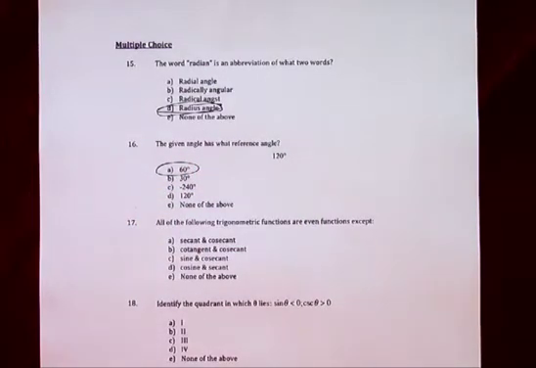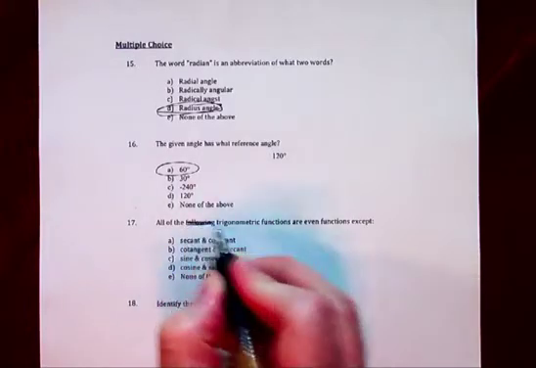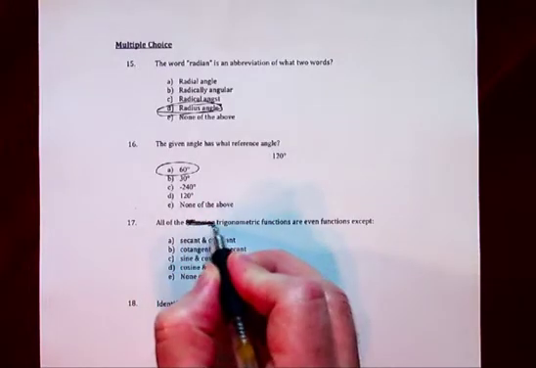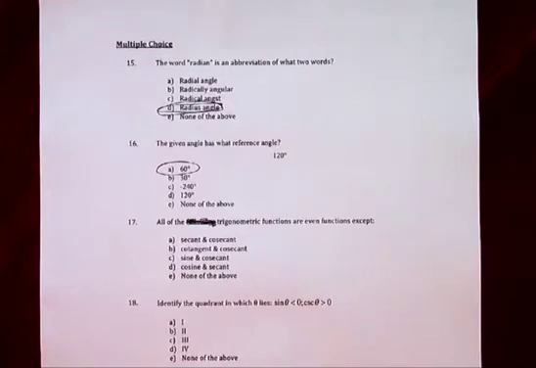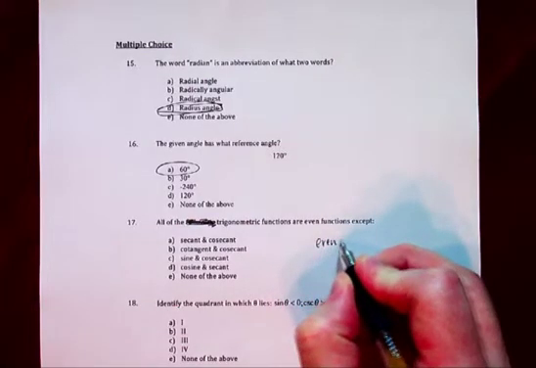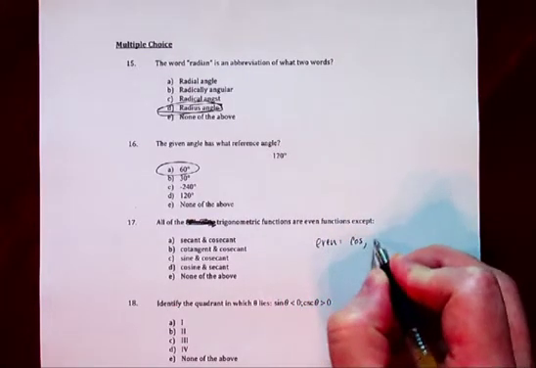All of the following trigonometric functions are even functions except, okay, so all, and it shouldn't be following. It's another just sort of poor choice of words as I was writing that question. All of the trigonometric functions are even except, well, the only even, so remember that the even trigonometric functions are cosine and secant.